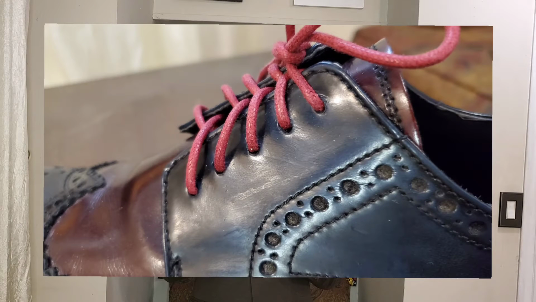So with dress shoes, you're generally going to get a lacing system of anywhere from 2 to usually 5 eyelets. So that's our next definition. An eyelet is the hole that the laces go through on either side.